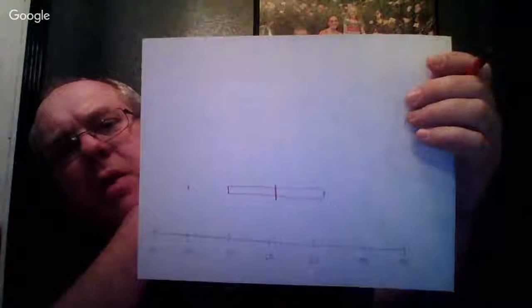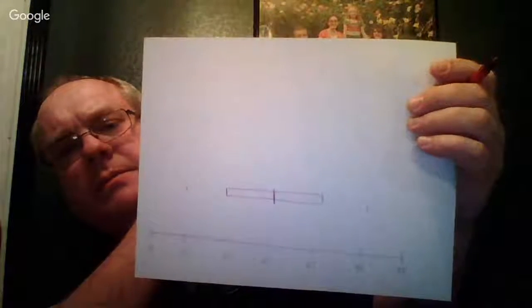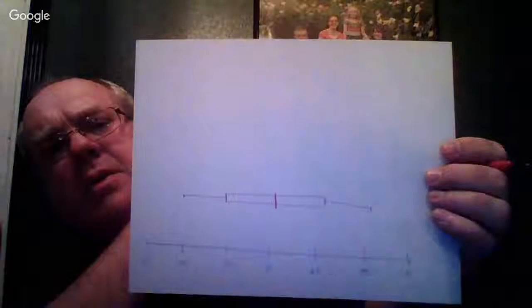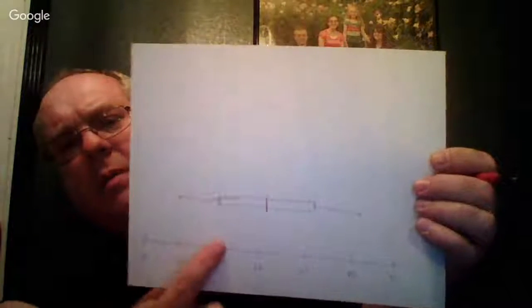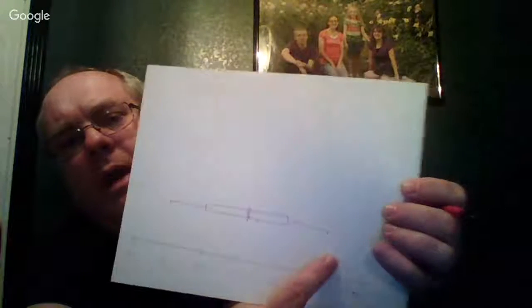Okay, now all I have to do is draw a box. So I'm going to connect the first quartile and the third quartile and have it go right through the median. And then I'm going to draw just a single line that goes, whoops, that's kind of crooked. Not very straight. Anyway, I drew those end lines: this one goes from the first quartile out to the minimum, and this one goes from the third quartile out to the maximum.